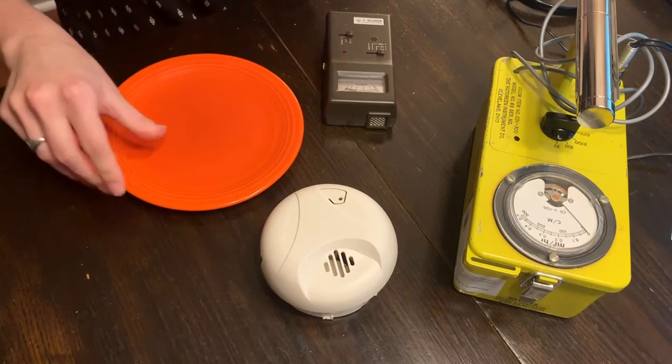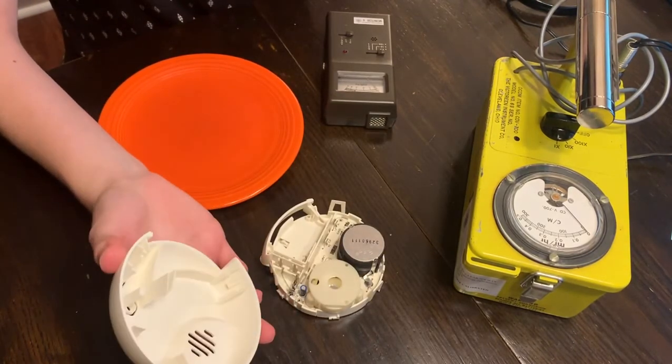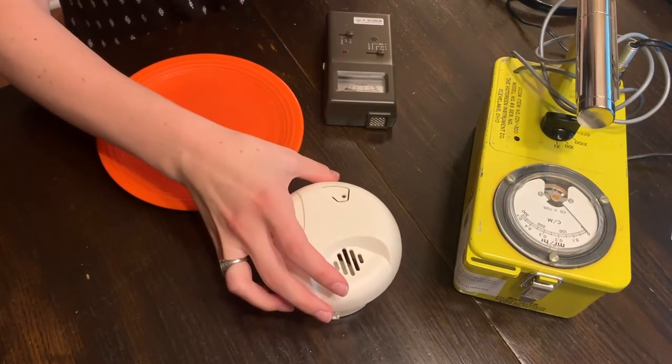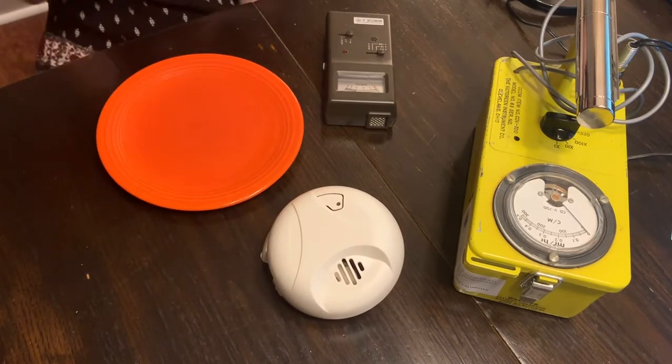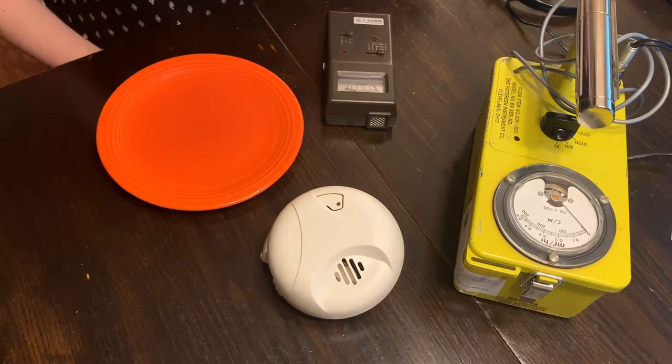and then we'll be detecting from a smoke detector that I've actually taken apart for the purpose of today's video. So we'll get to see which of these 2 emits the most radiation, and then we'll get to go through an example of how shielding works to limit the radiation coming from an object.